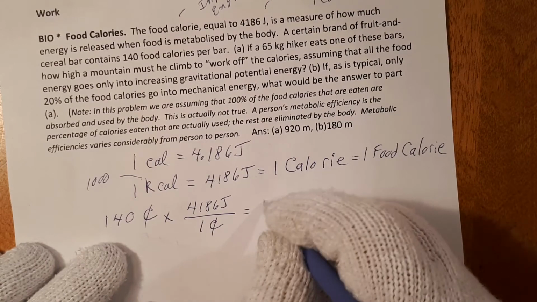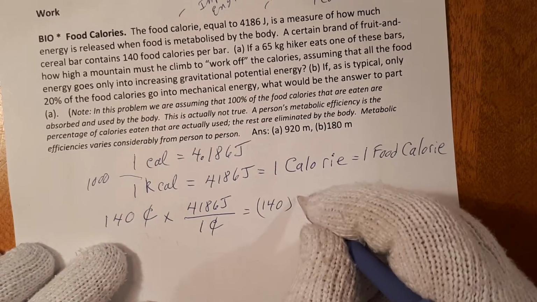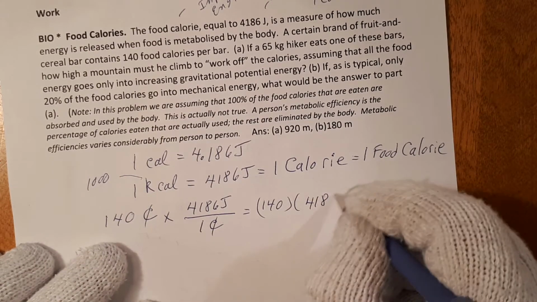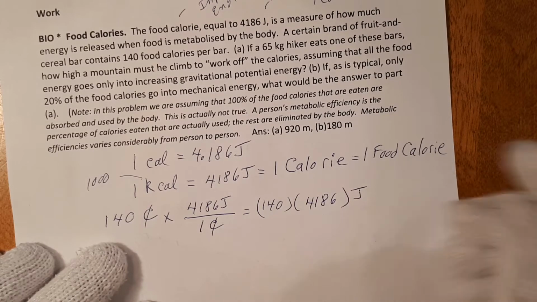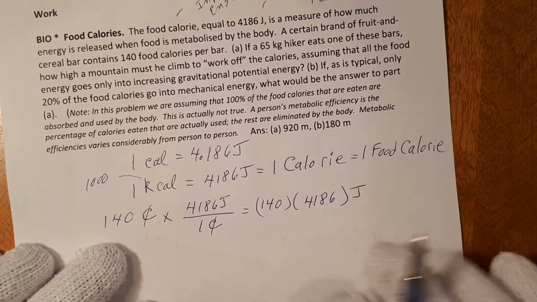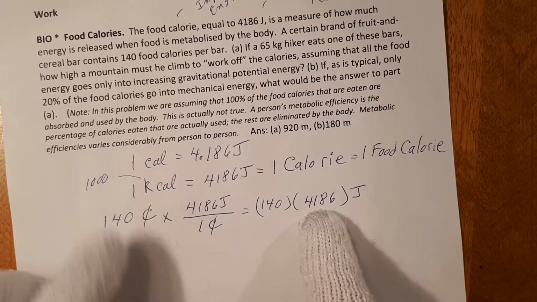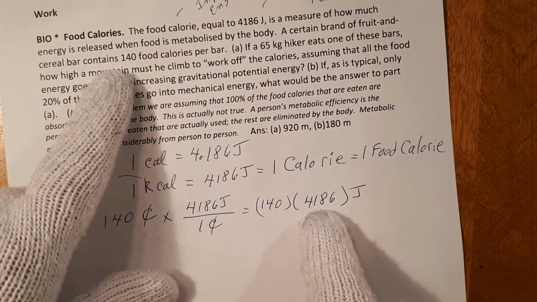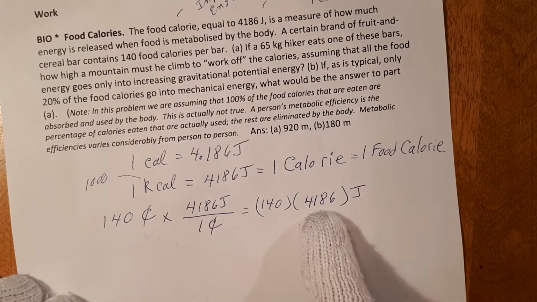What we have left is 140 times 4186, and the unit is joules. And that's the amount of energy that is being consumed when he eats this bar.